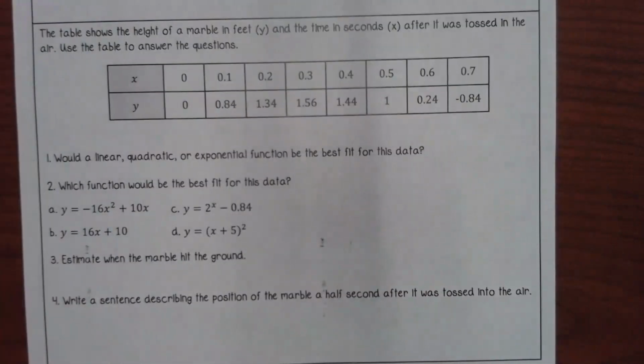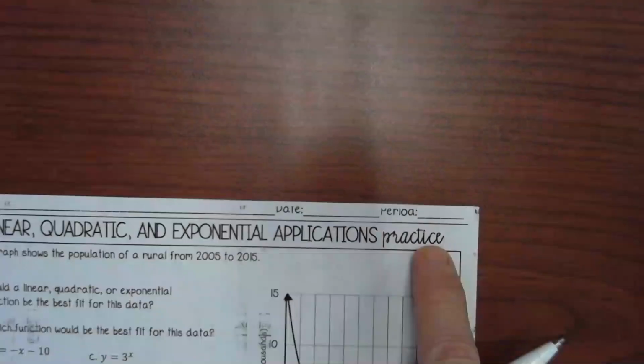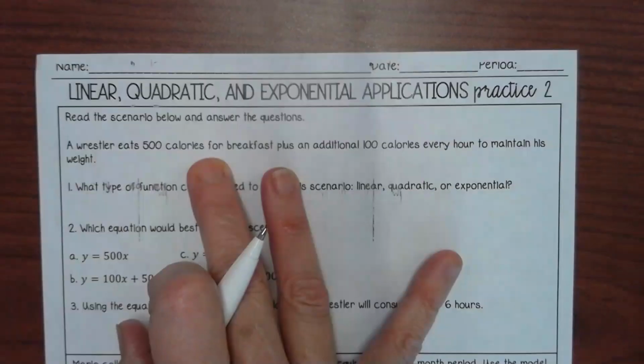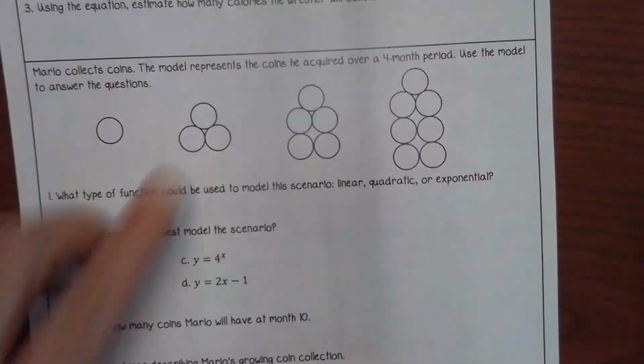All right. And so now notice, now you've got your practice problems. You got one with a graph, you got one with a table, you got one with words, and you've got one with patterns. Go for it.